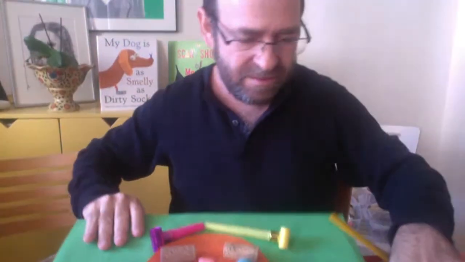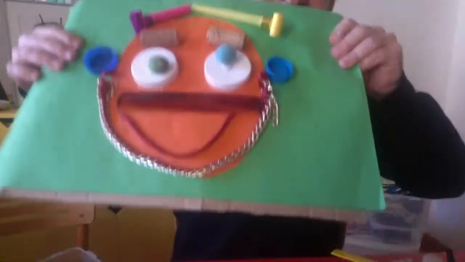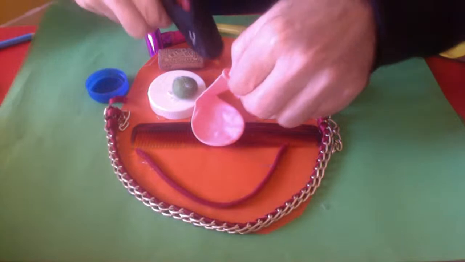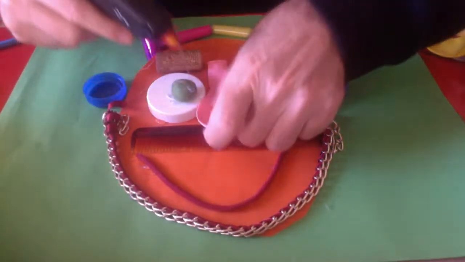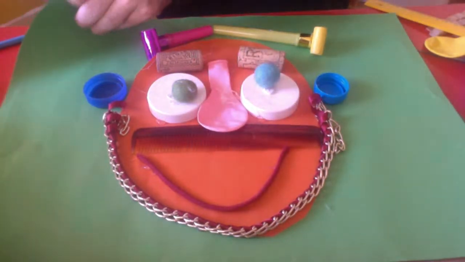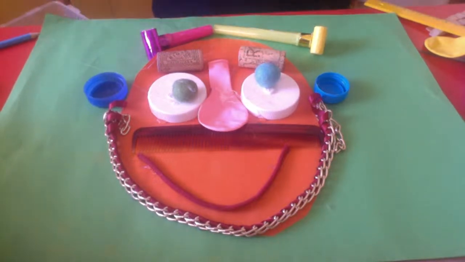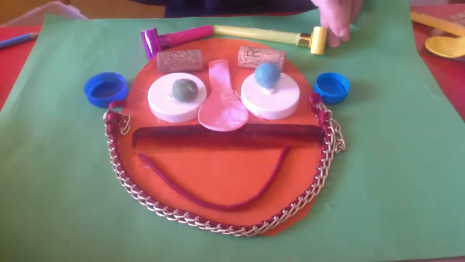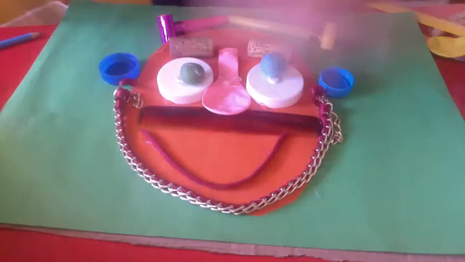Okay, so, oh, I forgot to glue the balloon. That's something that happened. I forgot to glue the balloon. This is what happens when we lift it up, that we see what we forgot to do. There we go. So the balloon is glued. And I also forgot to glue the paper, the background, the green background. So here we go.